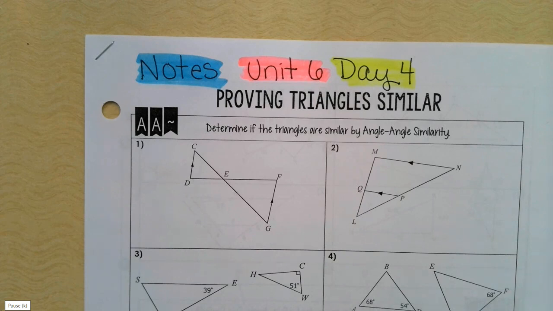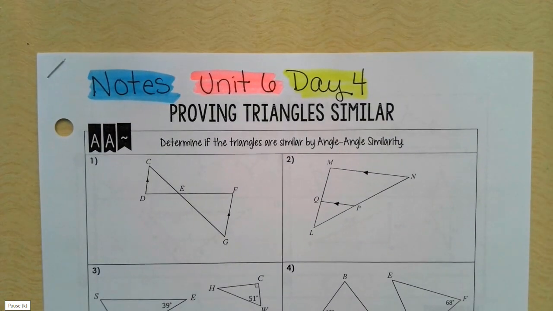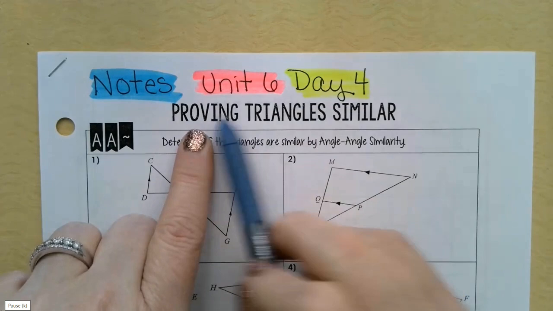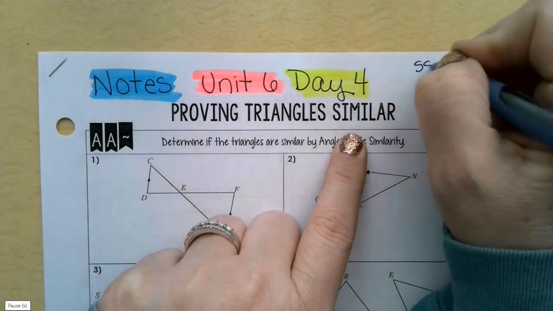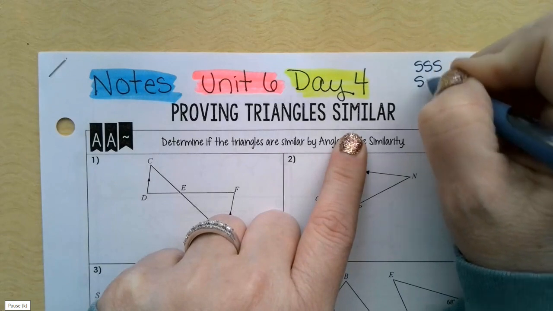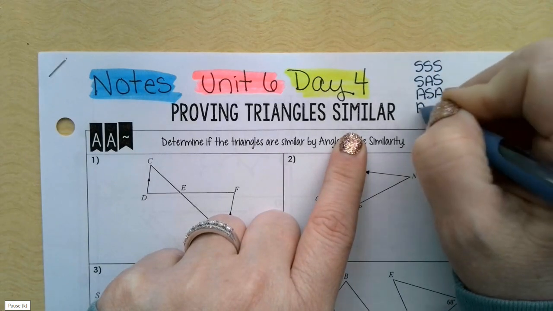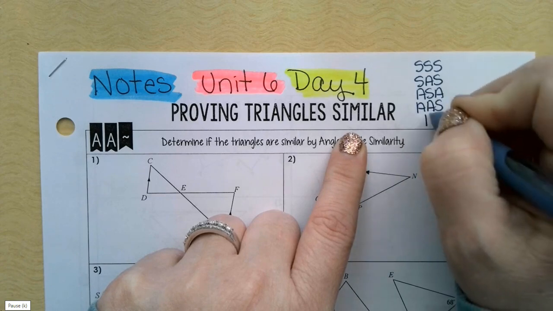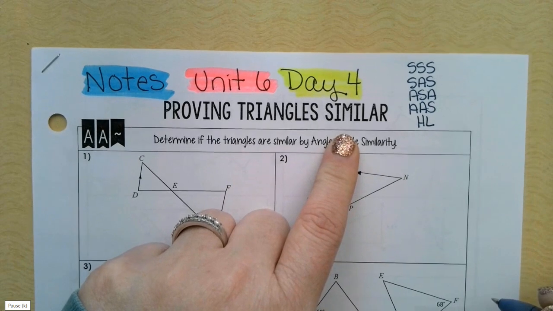Okay, so back in unit 5, we learned 5 ways to show that triangles were congruent. Well, now we're proving that triangles are similar. The 5 ways that we had: side, side, side; side, angle, side; angle, side, angle; angle, angle, side; and hypotenuse leg. You cannot forget those. Those will be on the state test.